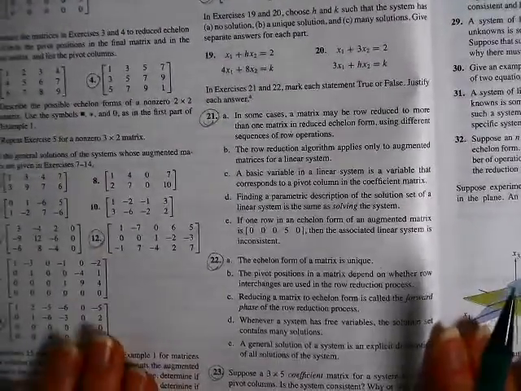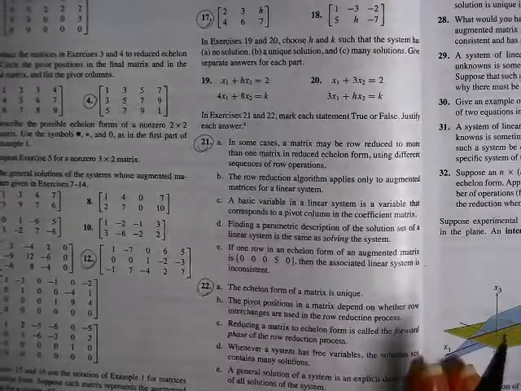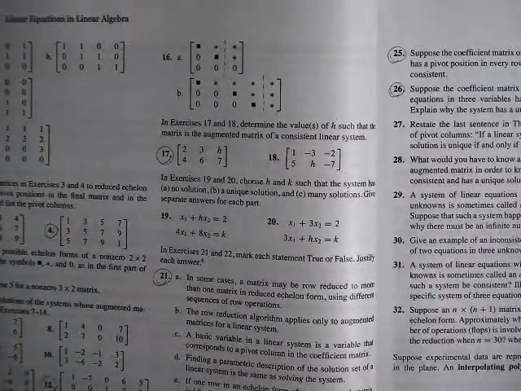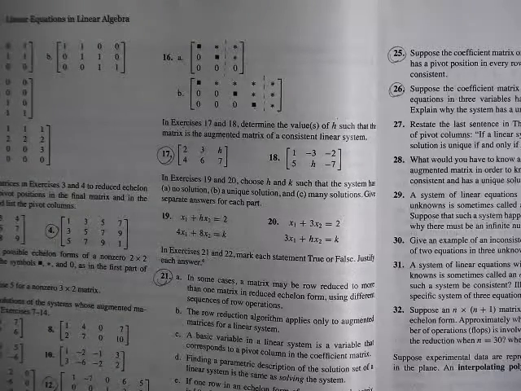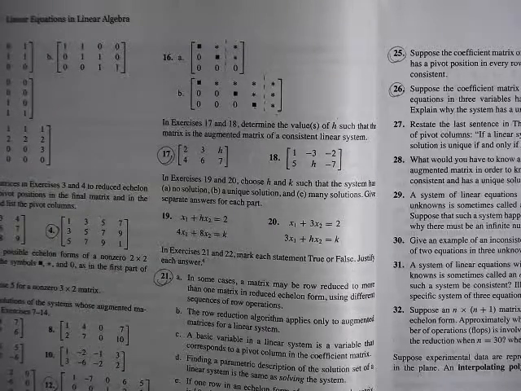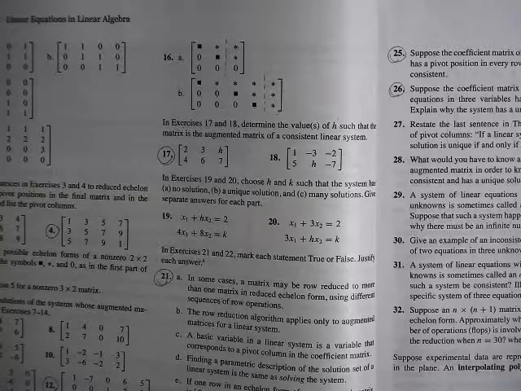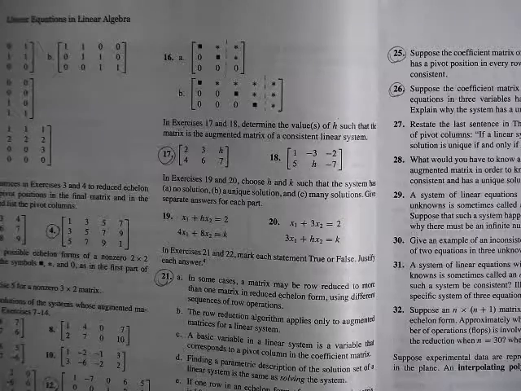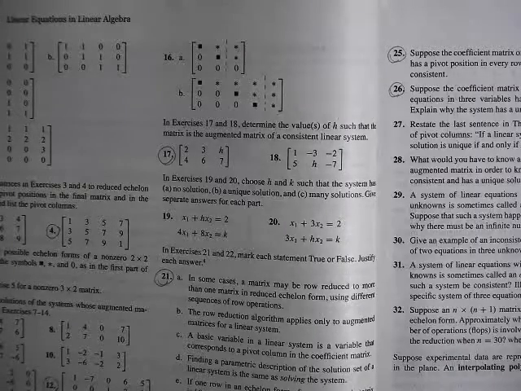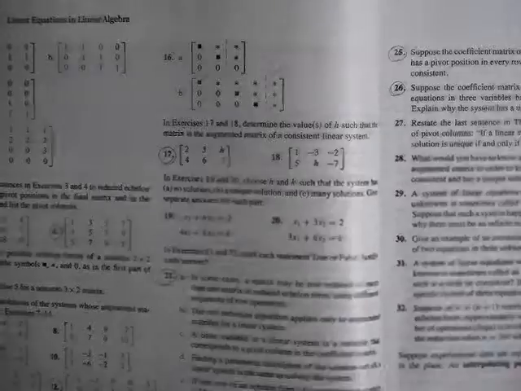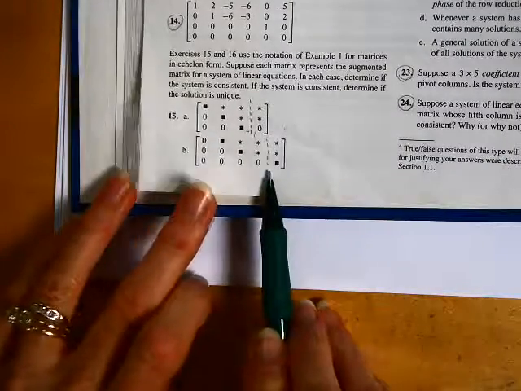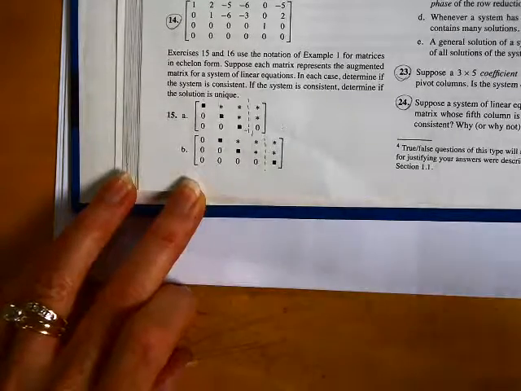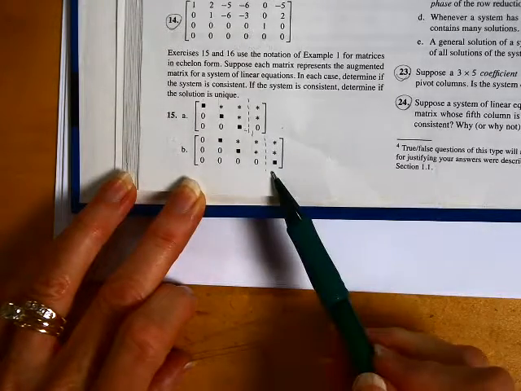So we'll look at true, false. Question: if the row has a pivot there, is it going to be consistent? It's the row. If the row has a pivot on it, it's going to be consistent? Well, no, because this row has got a pivot on it, but the pivot is in the augmented part. So this has no solution.